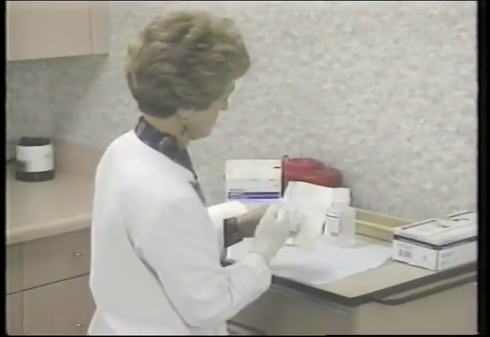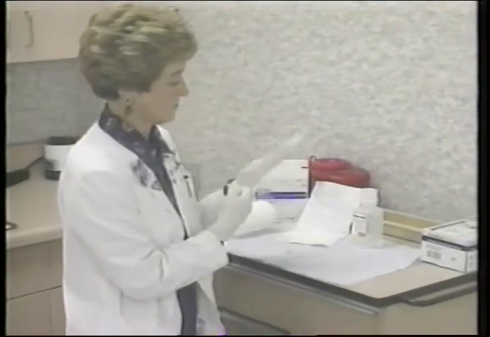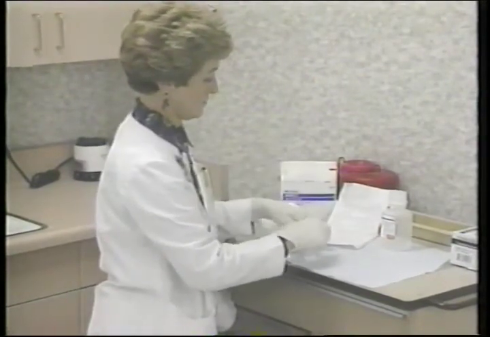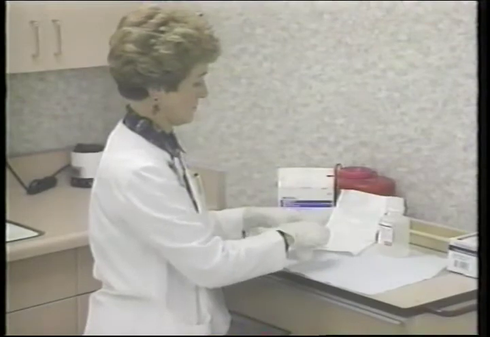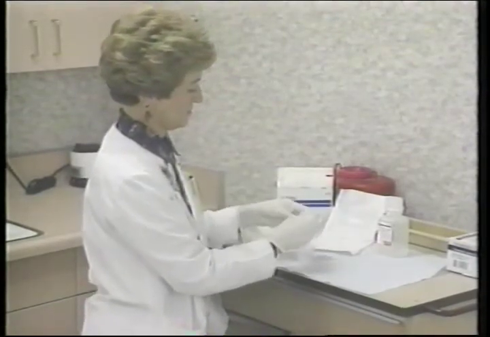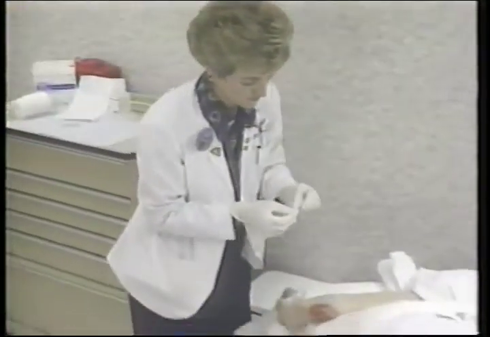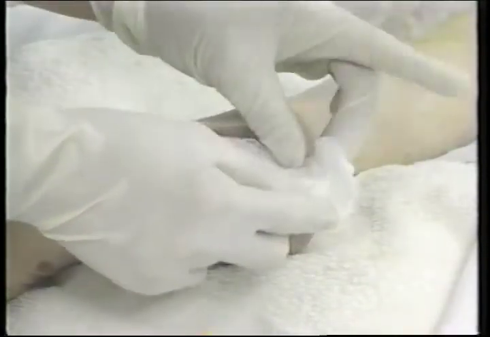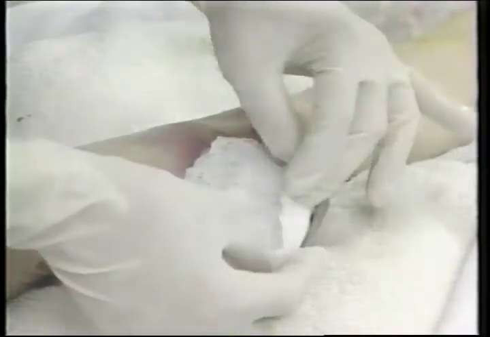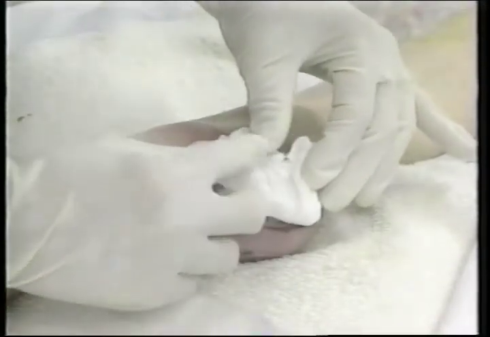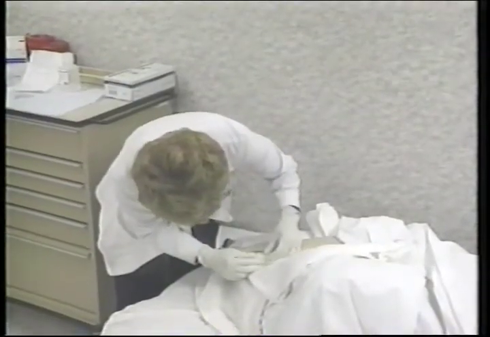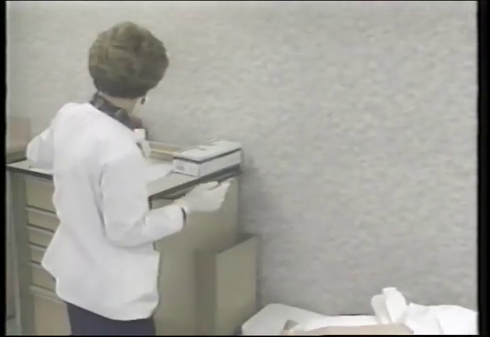Another form of mechanical debridement is wet to dry dressings. In this method, a moist dressing is packed into the wound and covered with another dry dressing. The packed dressing is allowed to dry so the necrotic tissue adheres to the dressing material. However, it's important to note that this is a non-selective method of debridement because as the clinician removes the dried dressing from the wound, both necrotic as well as viable tissue are removed from the wound bed.